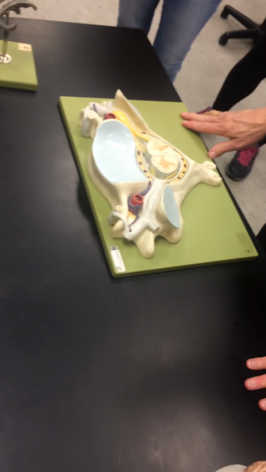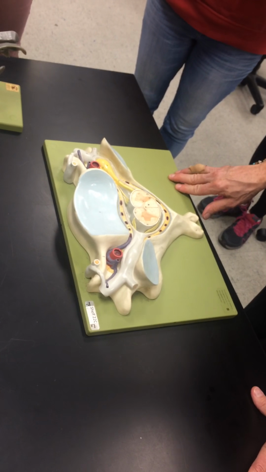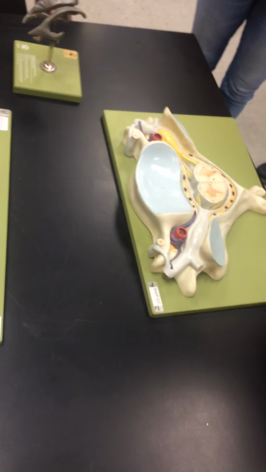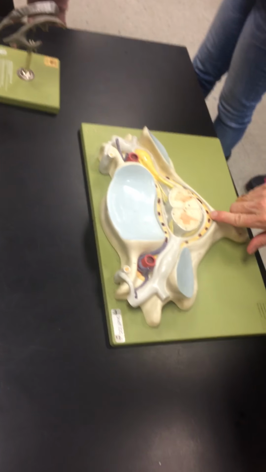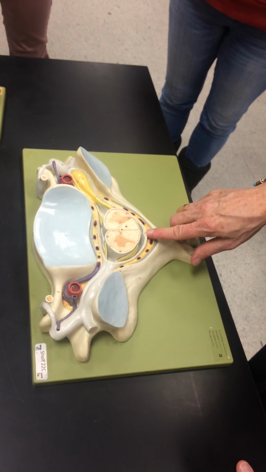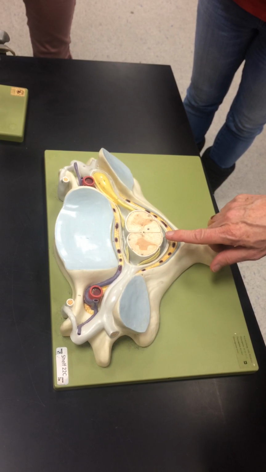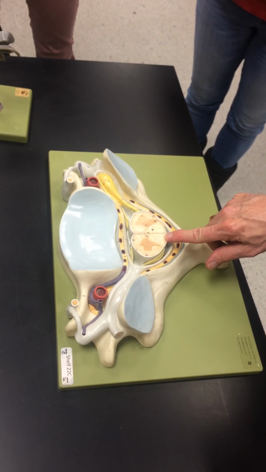We will have two stations with the spinal cord model. So in viewing the layers of the meninges, we would first note in yellow the epidural space, then the dura mater. We would say next would be the subarachnoid space, and then the pia mater.